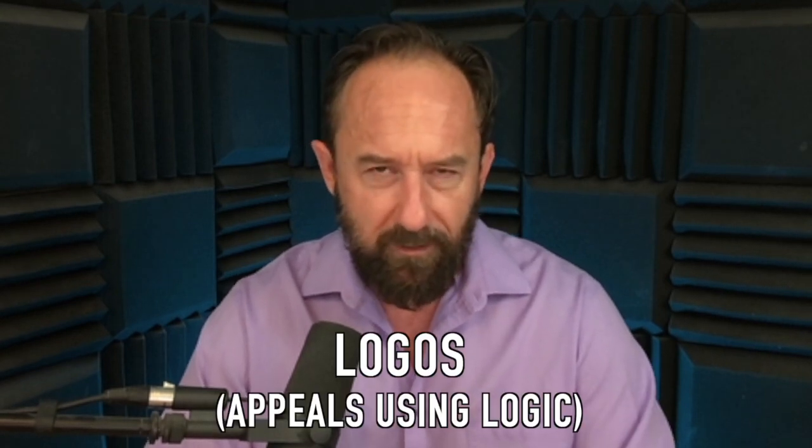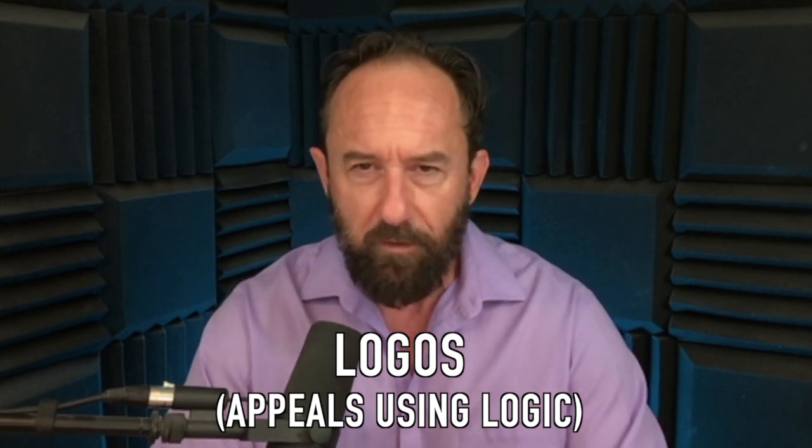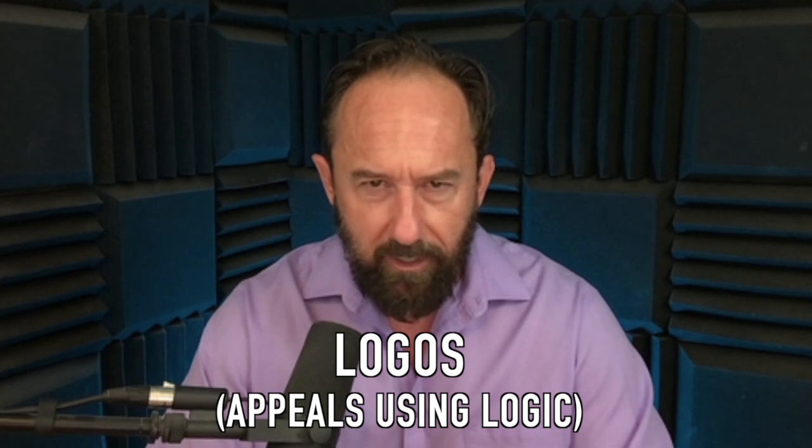Now, finally, the third appeal is the appeal from logos. Logos meaning logic. So I make an appeal from logic by simply using basic logic in my approach or in my argument. So it's a little more subtle where the logic is. It's not baked into the words that I use. It's not necessarily in my opening appeals, but I'm not going to contradict myself. I'm not going to be hypocritical. Those would be examples of staying logical.